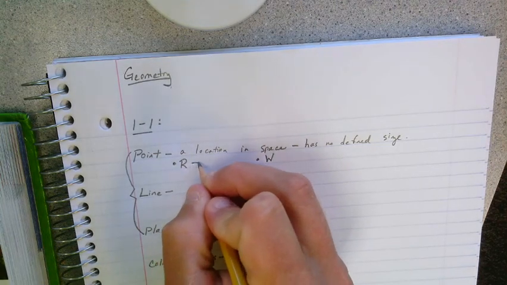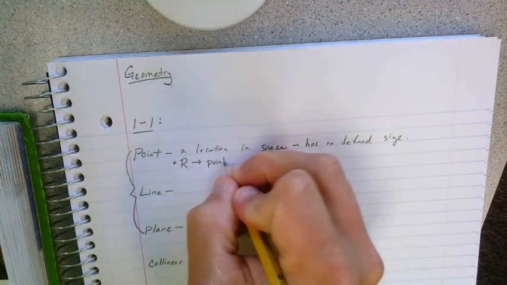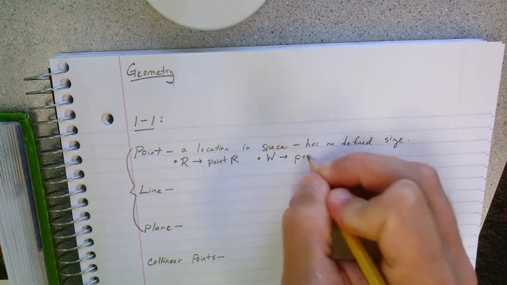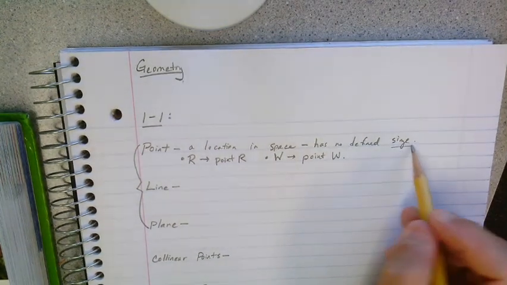And if I was to answer this in a test question or a quiz question, you would say, hey, I'm looking at point R, you would actually write that out for me. Point R, point W. Some people will just put down W or R. We'll be specific what we're talking about as we move through that. So again, it has no defined size.